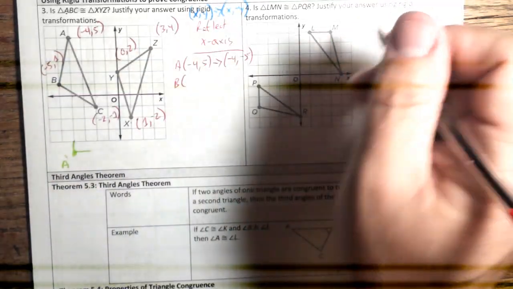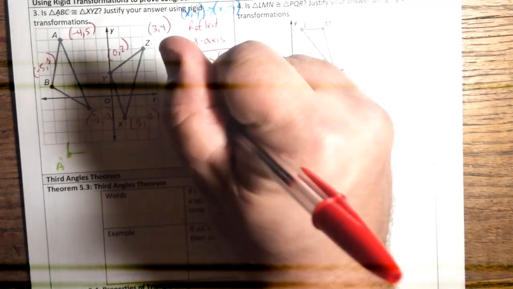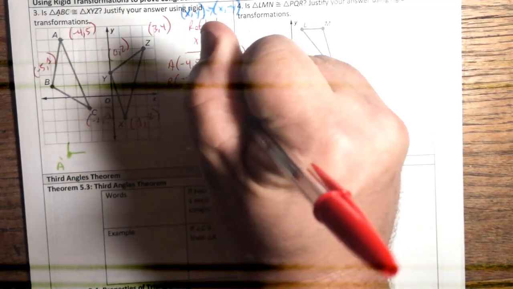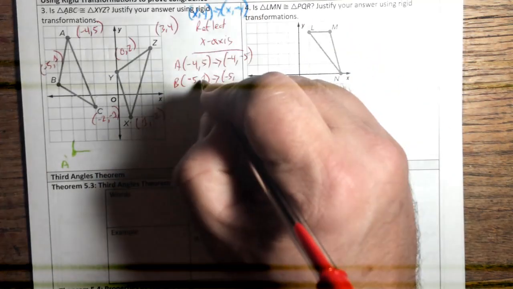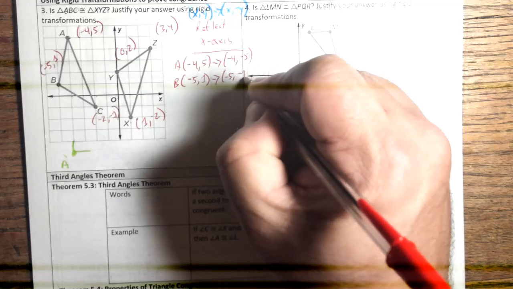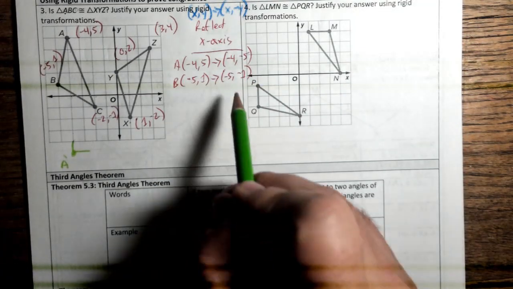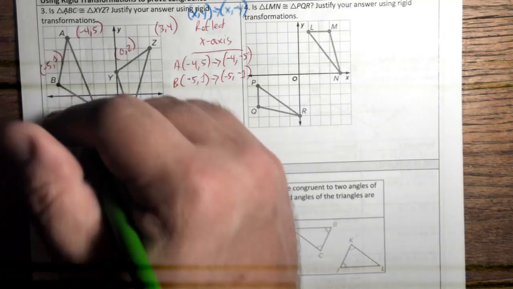Okay, let's do B. Try not to make this too messy. I'm not going to do all 3 points, but if I get the 2, I hope you guys will believe me. So B is -5, 1. So x, -5 stays the same. -y, so y was 1, -y is -1. So we have -5, still out here at -5, but we're at -1.